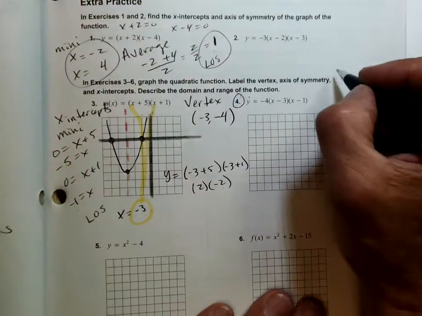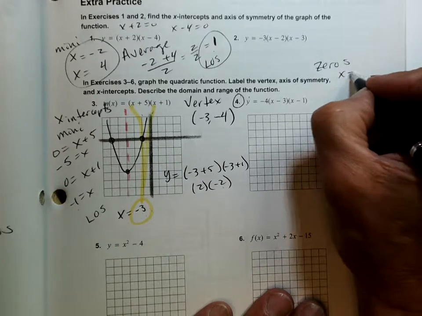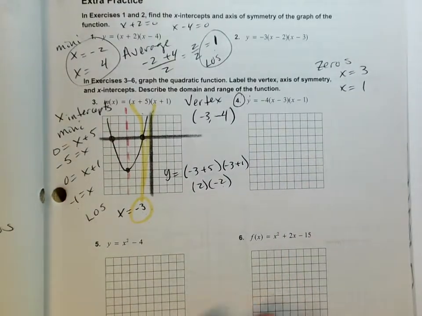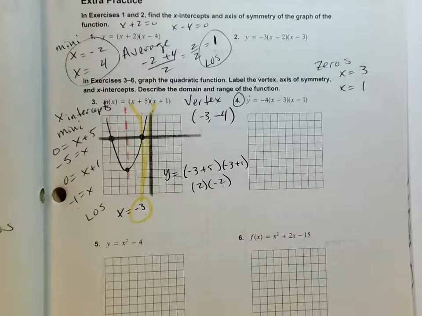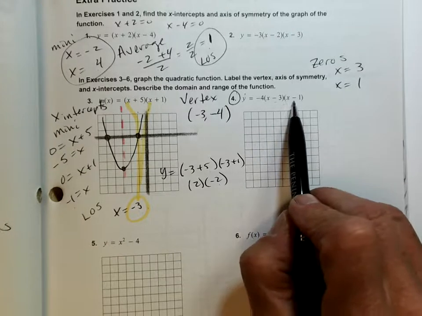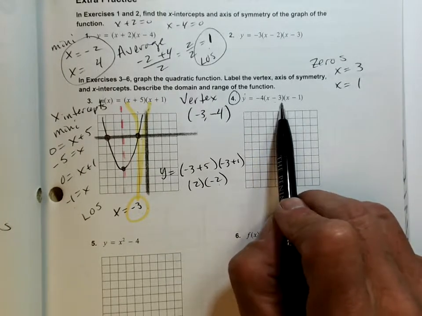First of all, my zeros are at x equals 3 and x equals 1. Do you guys agree with that? I mean, I did the mini equations in my head because I can do that, right? I set this equal to 0. Solve it. You guys know how to do this, right? We've done this lots of times. I don't need to show this step, right?